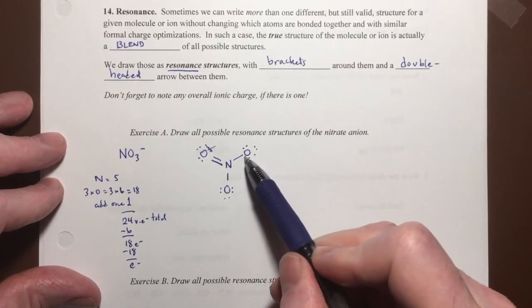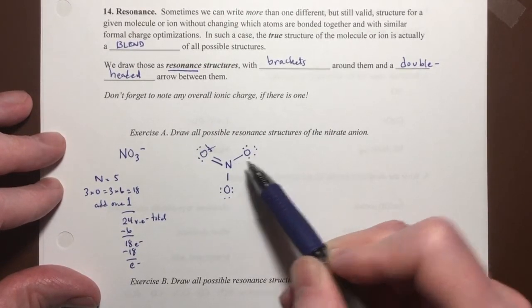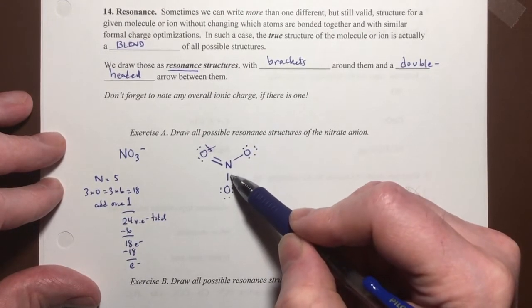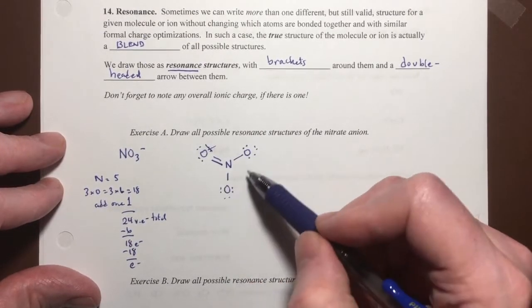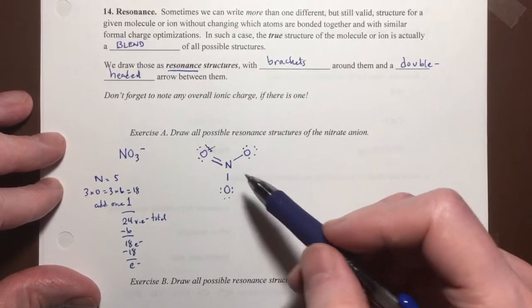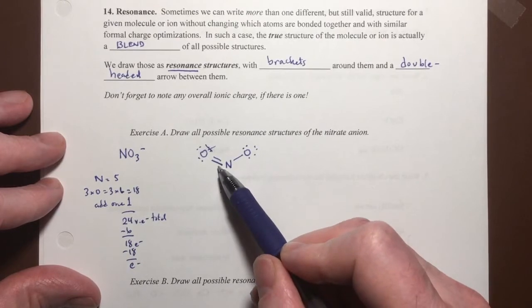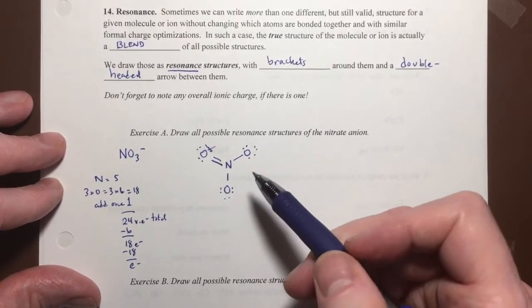But I could just as easily have pulled it over here, in which case I would have the double bond there. Or I could have pulled one of these electron pairs to have a double bond there. So I'm going to get 3 valid Lewis structures of the nitrate ion, and each of them will have a double bond, but the double bond will be in the three different positions.